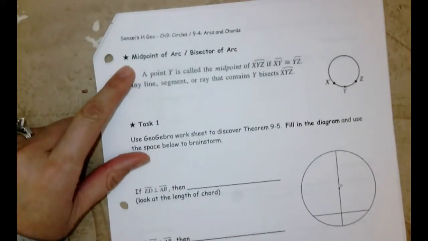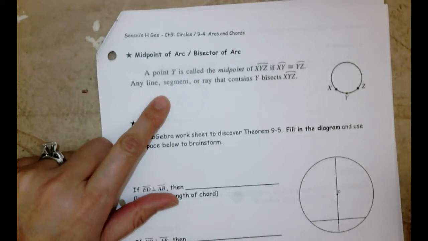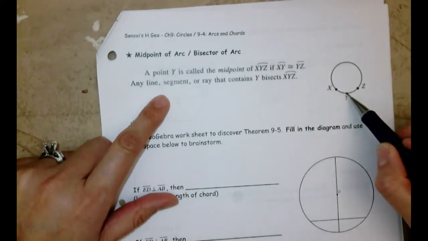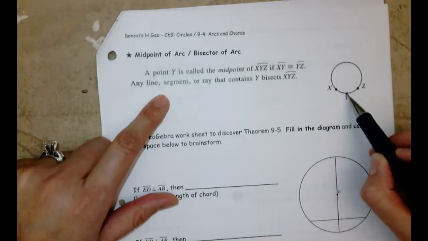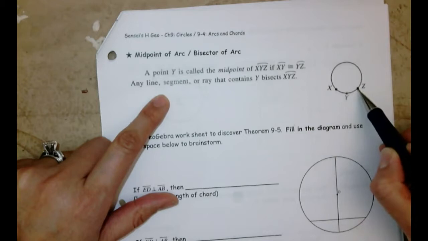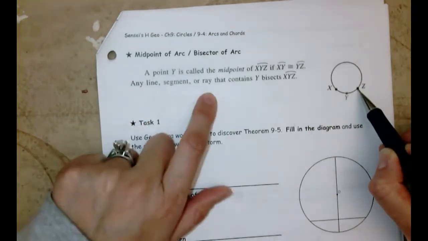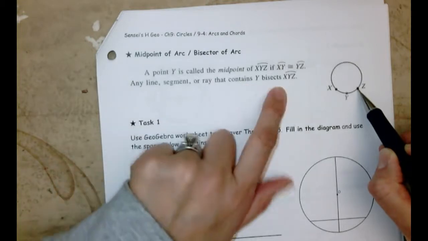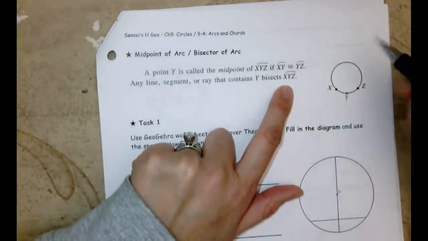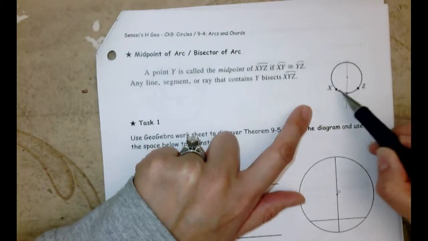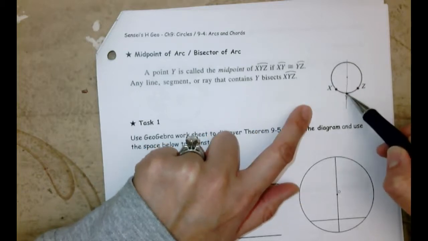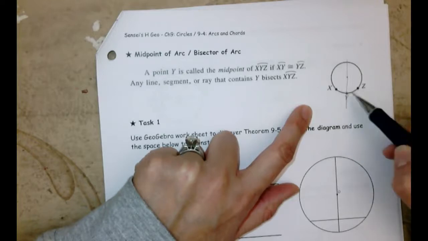Okay, midpoint of an arc, bisector of an arc. The point Y is called the midpoint of arc XYZ if arc XY is congruent to arc YZ. Any line, segment, or ray that contains Y bisects arc XYZ. So for example, if I have a diameter that goes through Y, this diameter is bisecting this arc XYZ because it goes through Y, and arc XY is congruent to arc YZ.